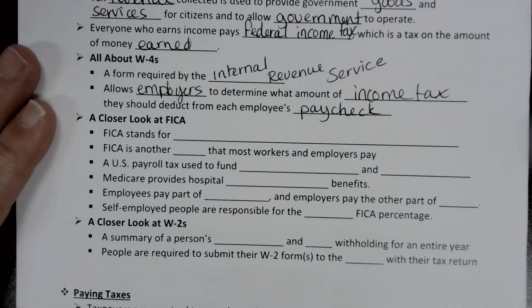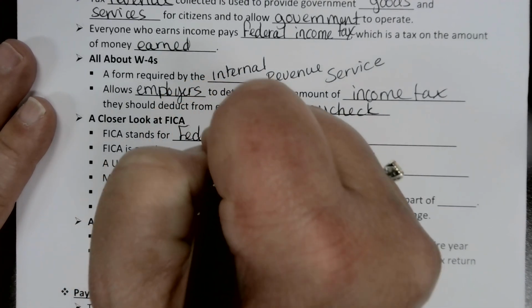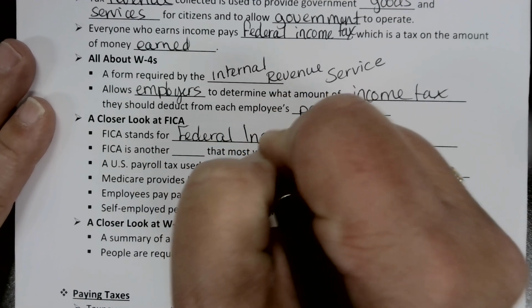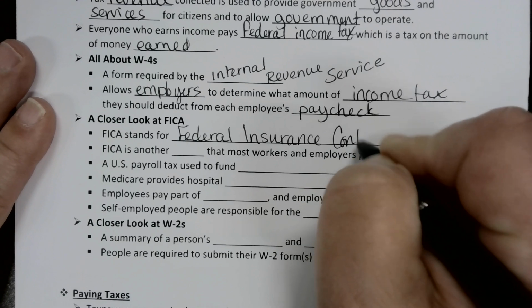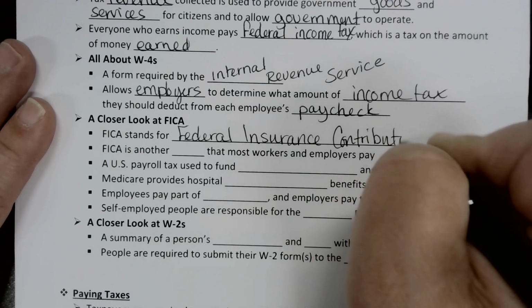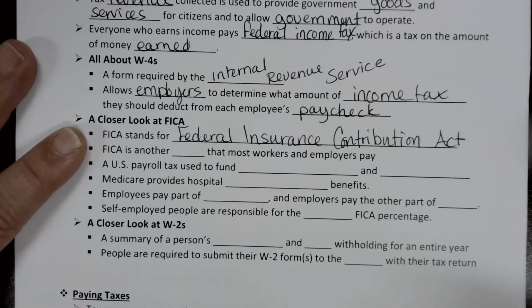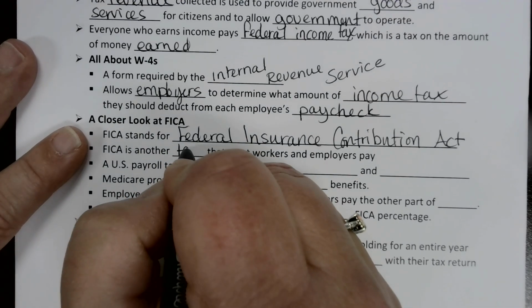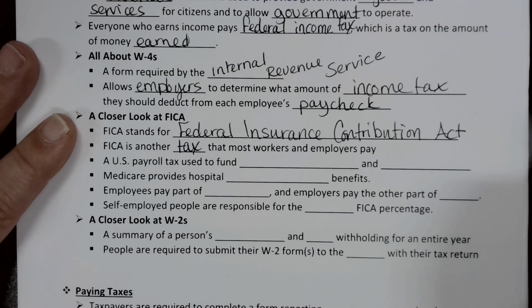FICA. FICA stands for the Federal Insurance Contribution Act. And FICA is another tax that most workers and employers pay.